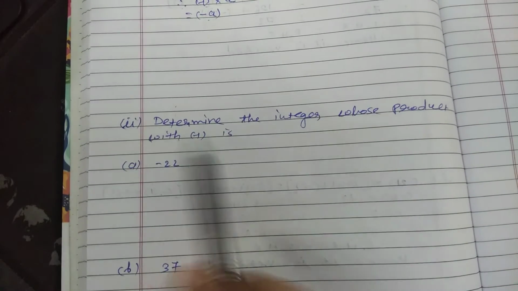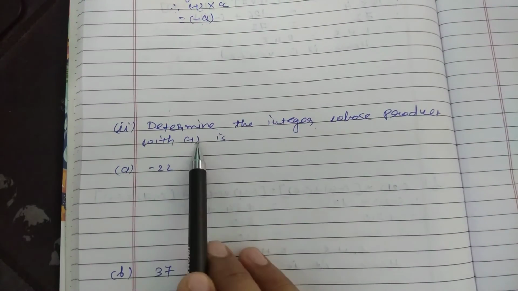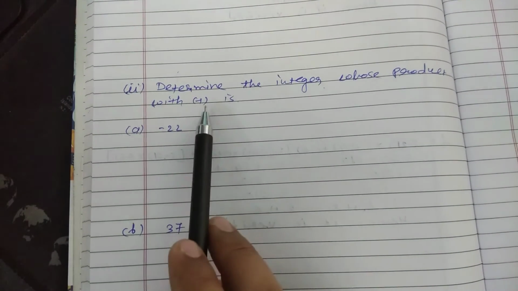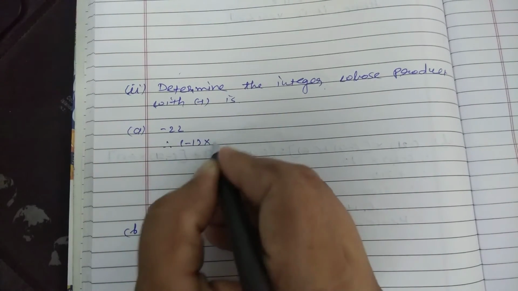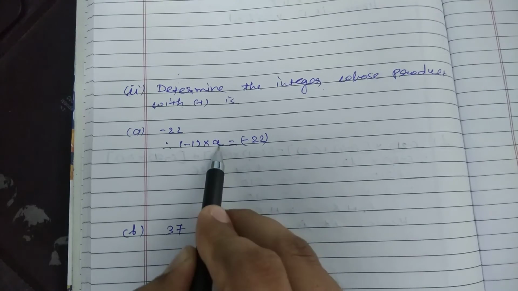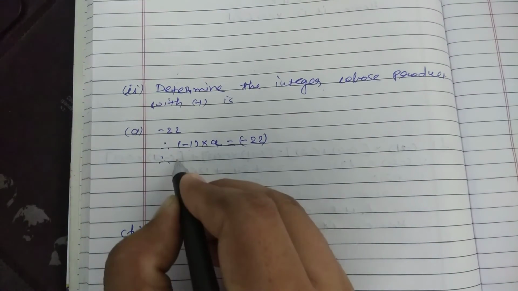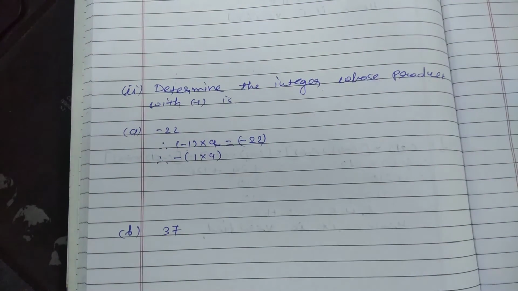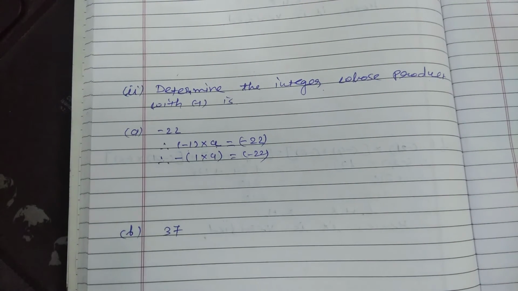The question in sum 2 is: determine the integer whose product with minus 1 is minus 22. That means we have to determine that integer. From sum 1, minus 1 multiplied by a should be minus 22, so we have to determine this a. As we know, minus 1 multiplied by a we can write as minus of 1 multiplied by a in the bracket, and that is equal to minus 22. Now this minus has already come out.